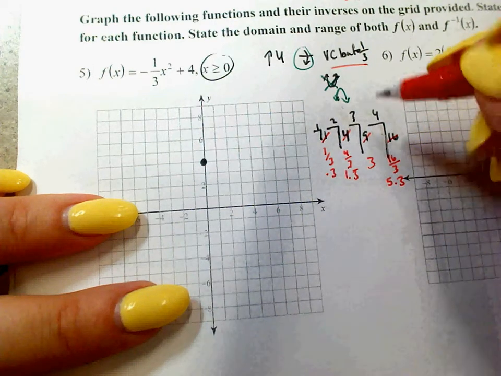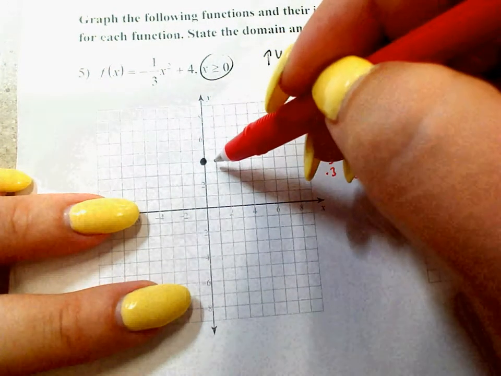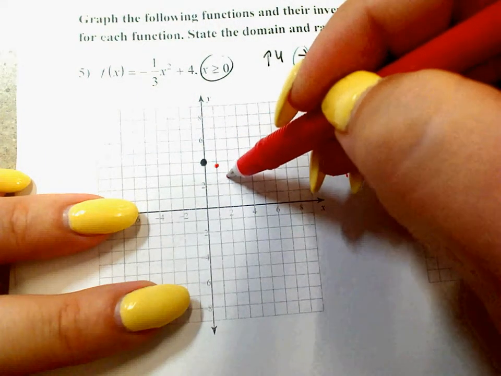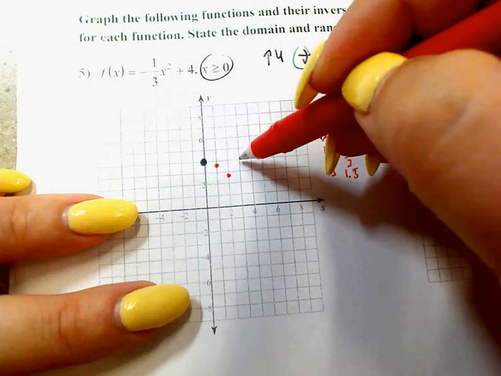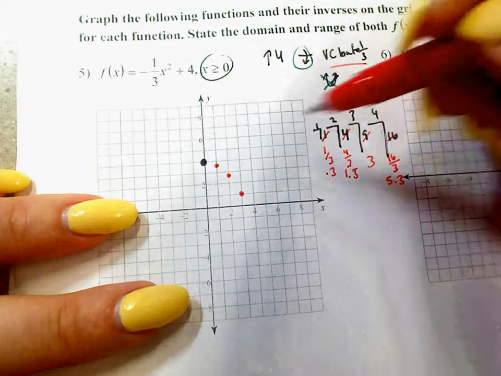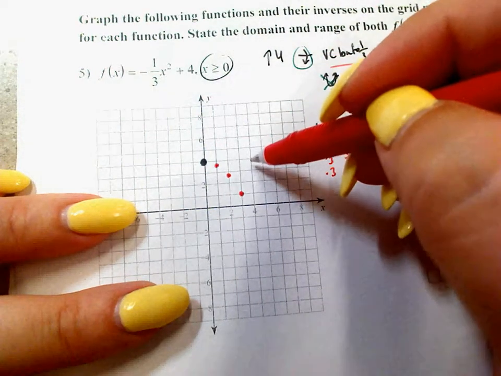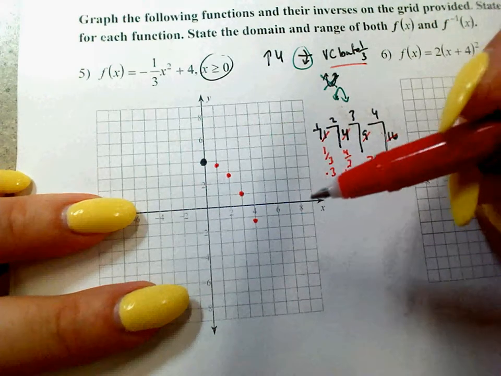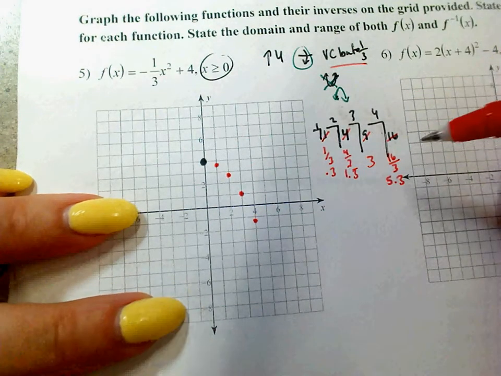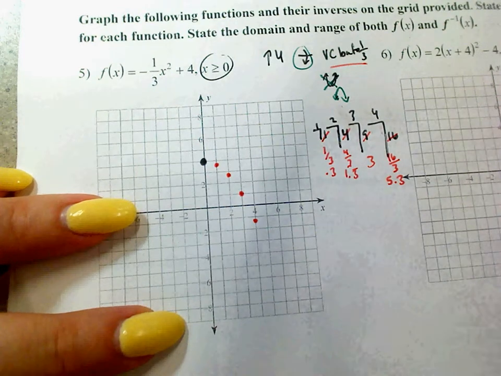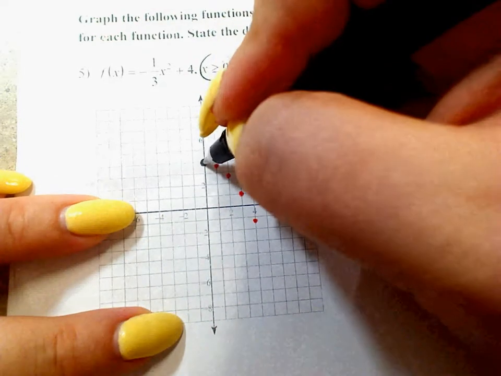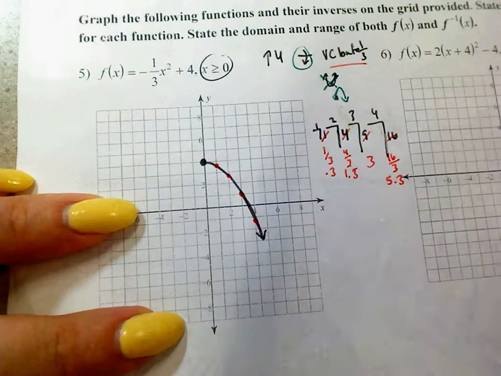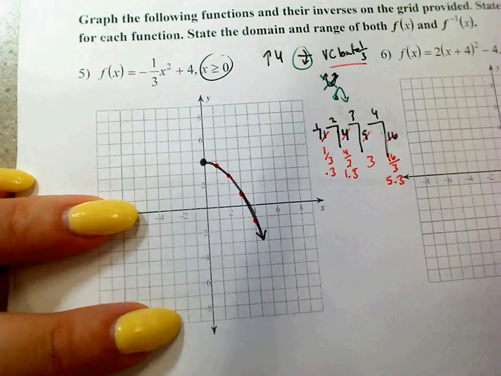So from my starting point, I'm going to go to the right 1 and down 1/3. I'm going to go to the right 2 and down 1.3. I'm going to go to the right 3 and down 3. 1, 2, 3. I'm going to go to the right 4 and down 5.3. So 1, 2, 3, 4, 5.3. I could probably see another one, 5 and 25. 25 divided by 3 is 8. Yeah, I could see another one, but I'm just going to graph this and call it good. So if I graph that, I'm going to draw an arrow, because if I'm not going to keep plotting points, then I don't need to pretend like I know where it's going. Okay.